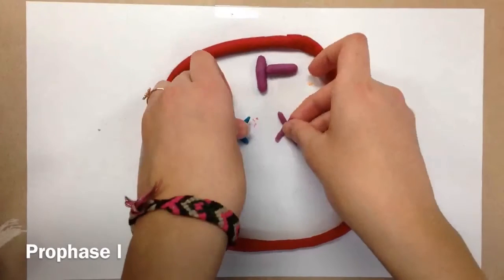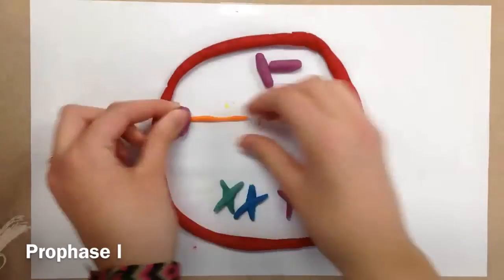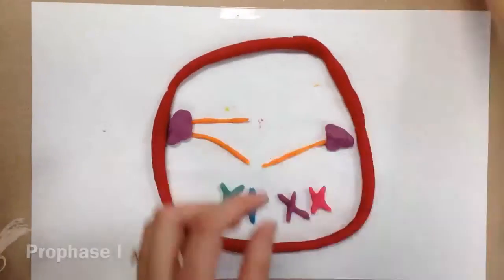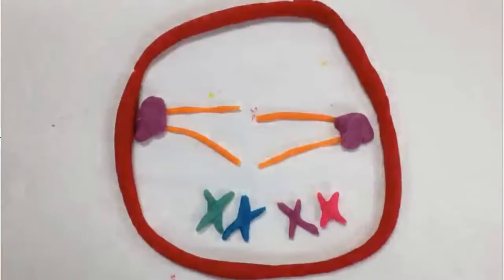Prophase 1 is when homologous chromosomes from each parent pair up to form homologous pairs. Spindle fibers also attach to the centrioles.